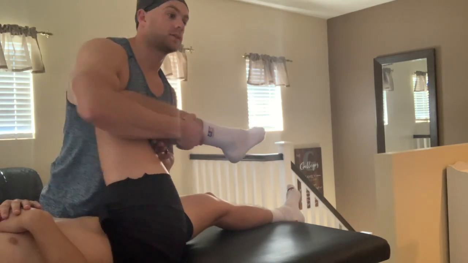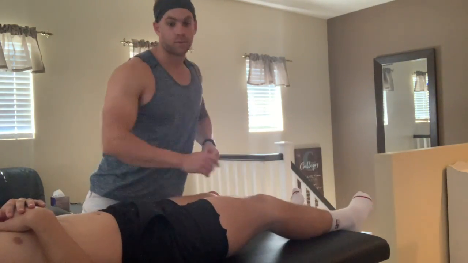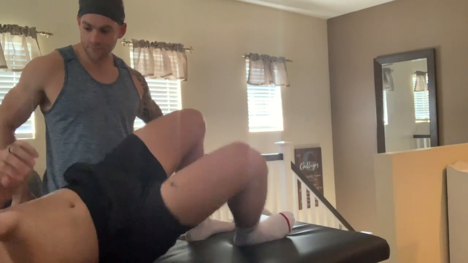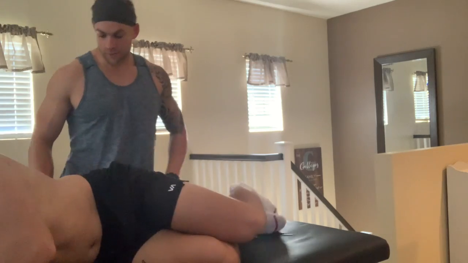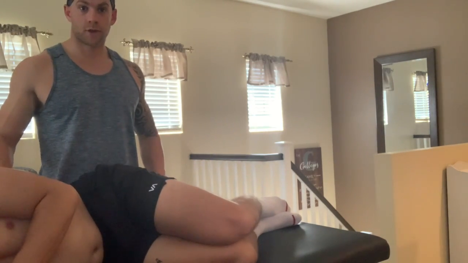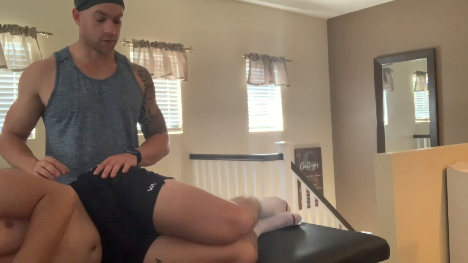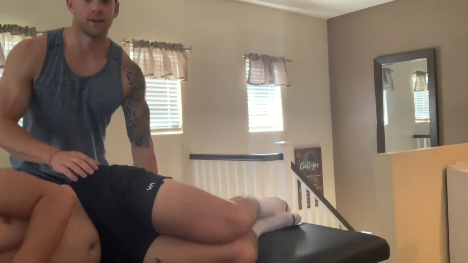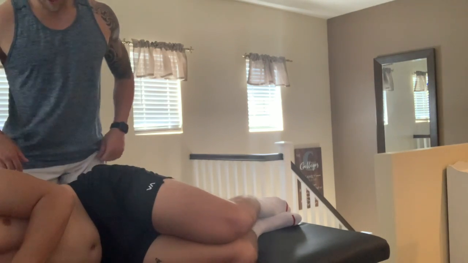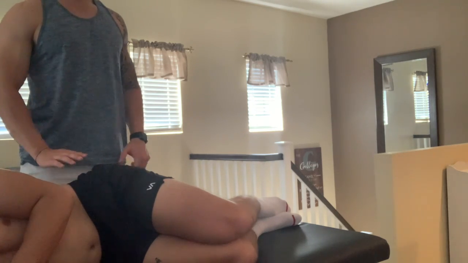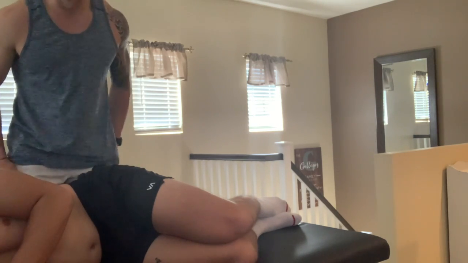And then the next test is going to be the compression test. So Josh, I'll have you roll away from me onto your side. For this one, I'd have them in neutral spine, hips in 45 degrees of flexion, knees in 90 degrees of flexion. Then getting up on top of them again, you're going to apply pressure downward onto the anterior lateral portion of the ilium.